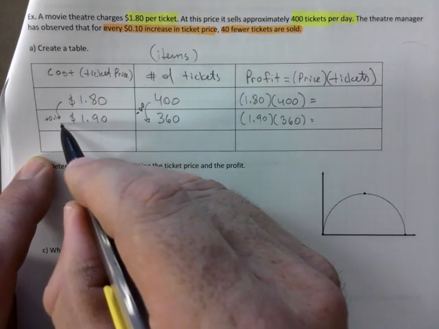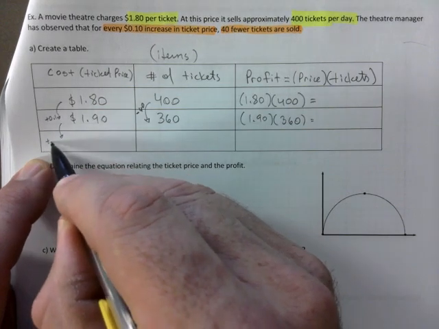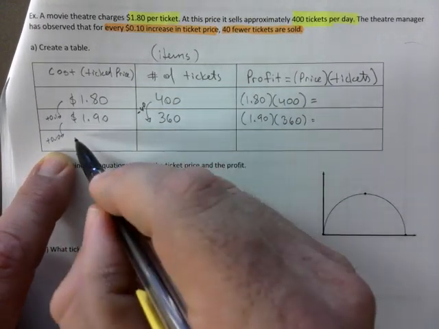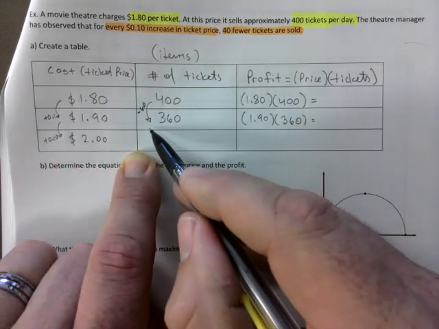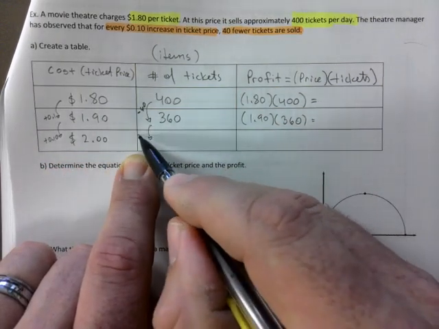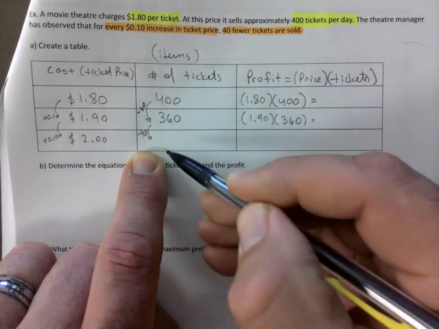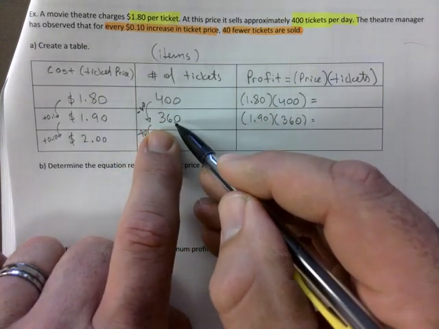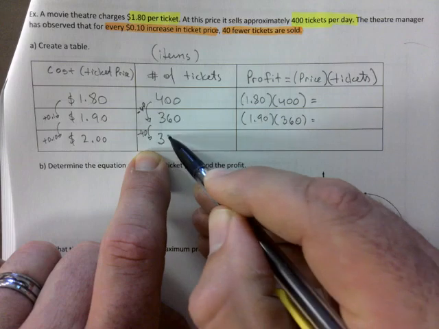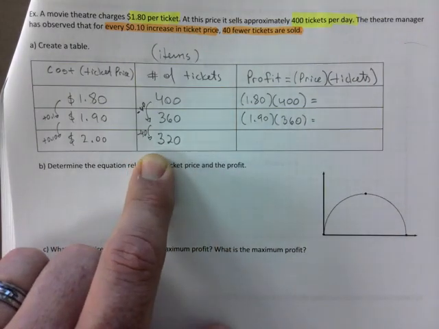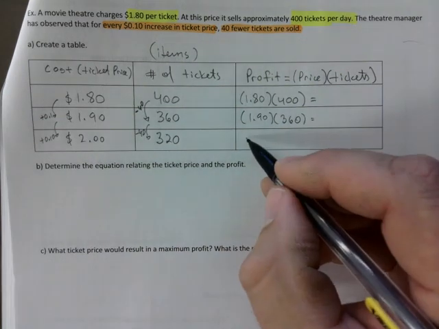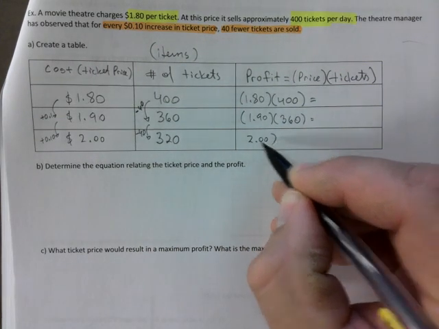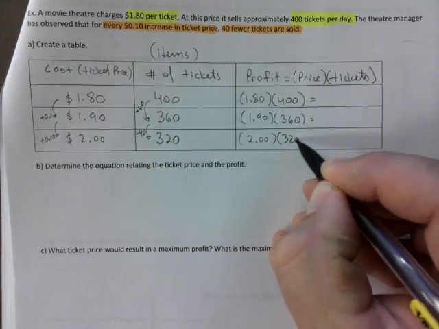One more. This happens again. If we were to increase it by another 10 cents, we would now be at $2. But it means that we would sell 40 fewer again. So 40 down, and then we'd go down another 40. That's 320. And again, you guessed it, this would be $2 times 320.